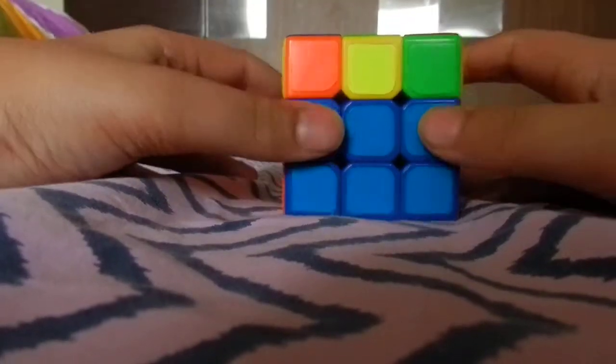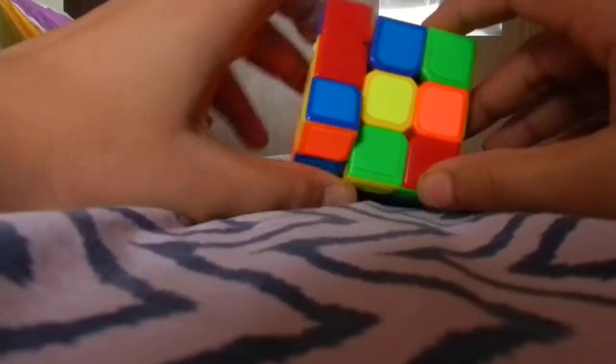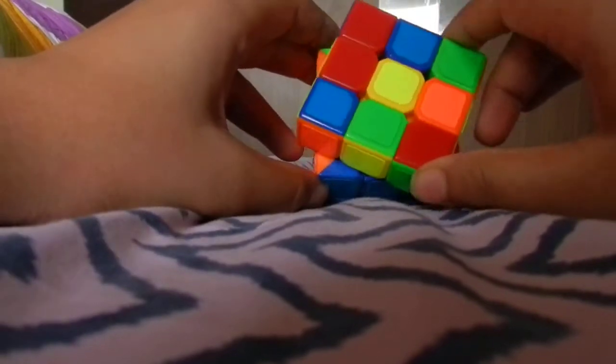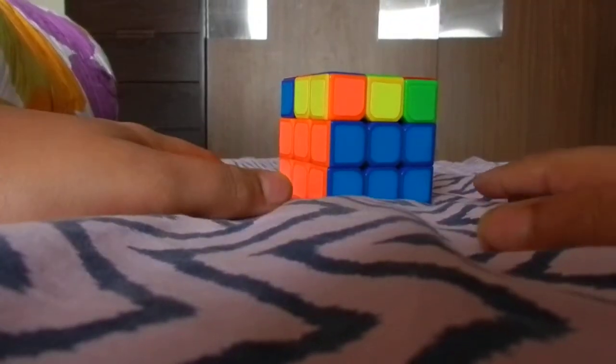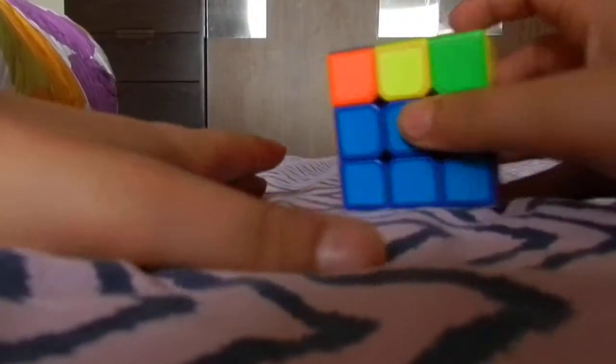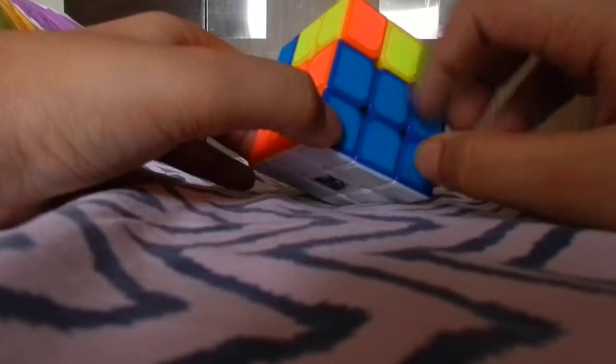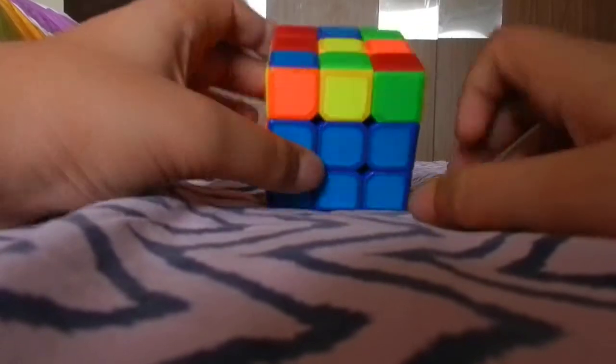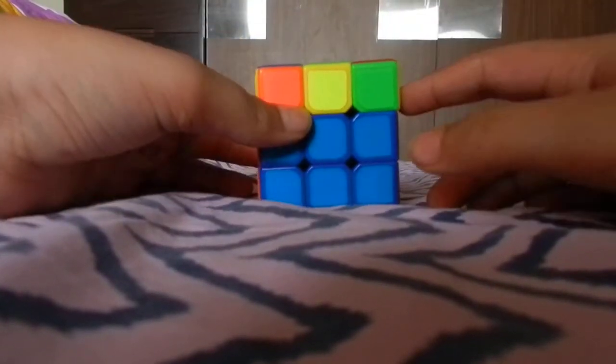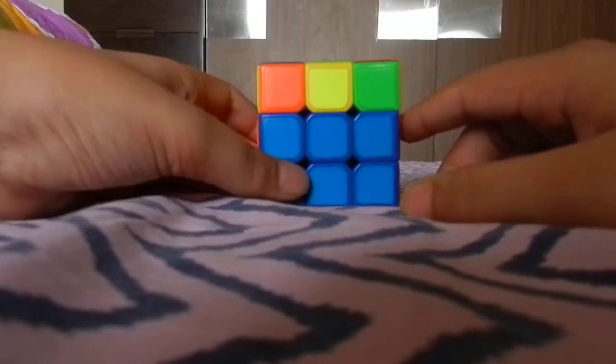Hey guys, this is Rahul again, and this is my second video, which is the advanced tutorial of the last layer of a 3x3 Rubik's Cube. Before you watch this video, I hope you know how to solve the 3x3 Rubik's Cube using the beginner's method. So now I'm just gonna get started because I don't need to introduce anything.